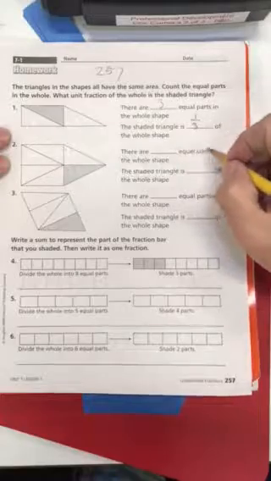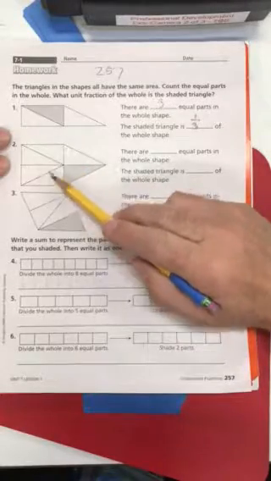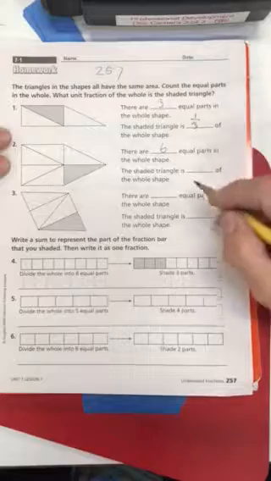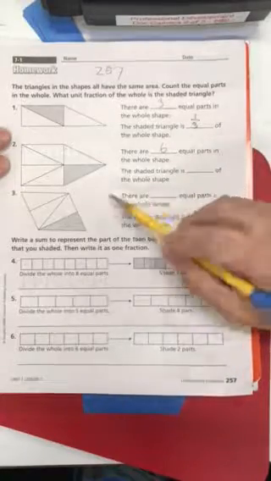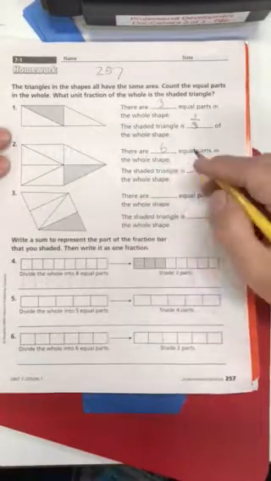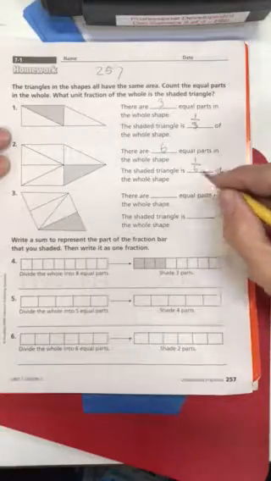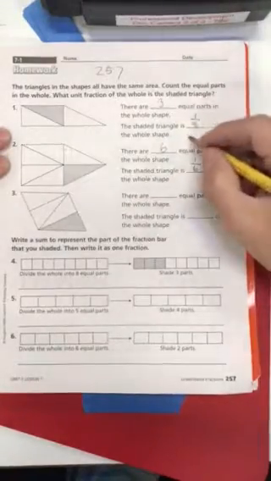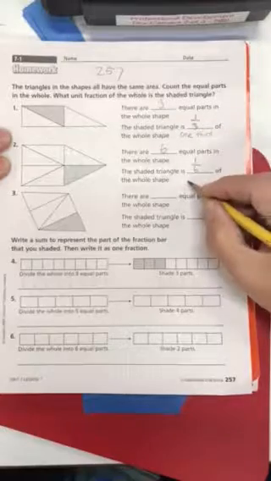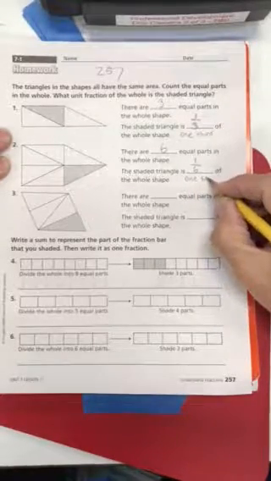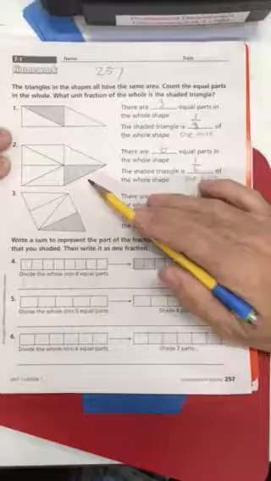There are how many equal parts in the whole shape? There are 1, 2, 3, 4, 5, 6. So there's 6 equal parts in the whole shape. The shaded triangle is how much of the whole shape? I only see 1 triangle. So it's 1 out of 6, or 1/6. Okay, here's how you say it. This one is 1/3, and this is 1/6. So here's the number 6, and then you add a th, 1/6. So the shaded part is 1/6.